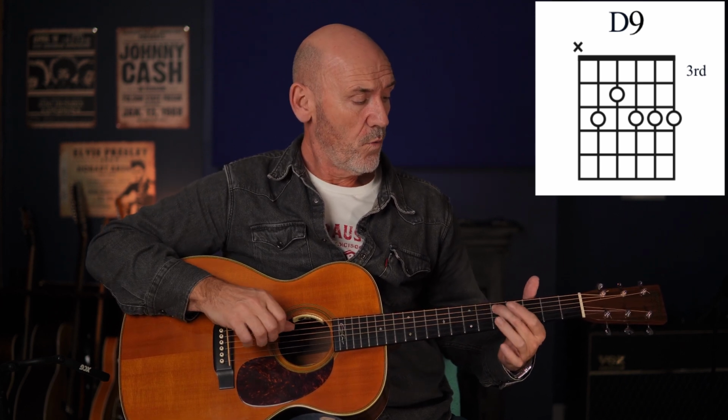Now, to play any ninth chord, we start with the root note, which is always on the 5th string with these ninth chords. Now I'm on the 5th fret, 5th string, with my middle finger. Then I'm going to bring my index finger to the 4th fret, 4th string, and then we're looking to place our ring finger on the bottom 3 strings of the 5th fret.